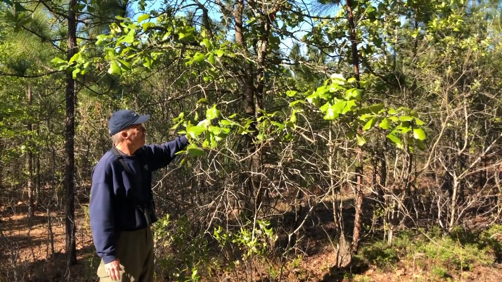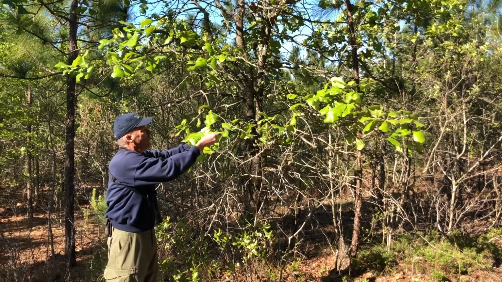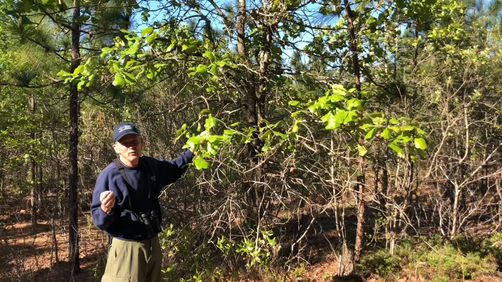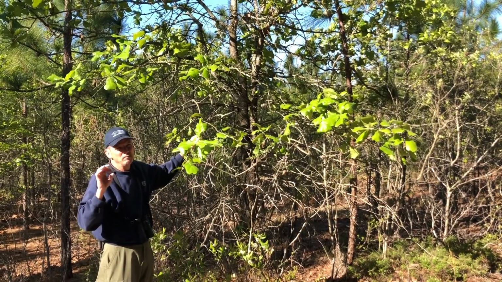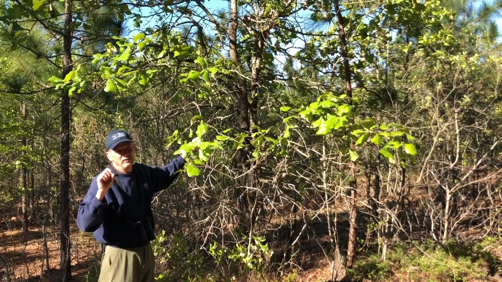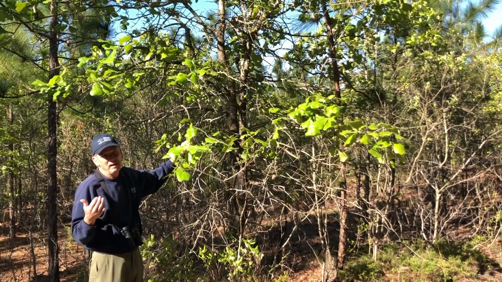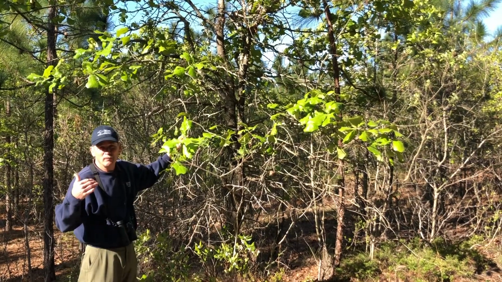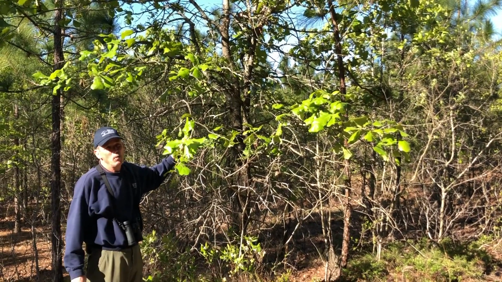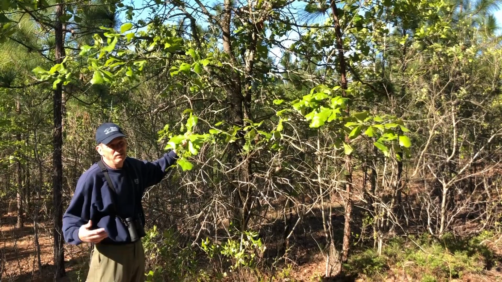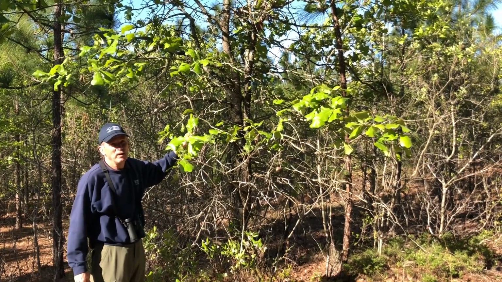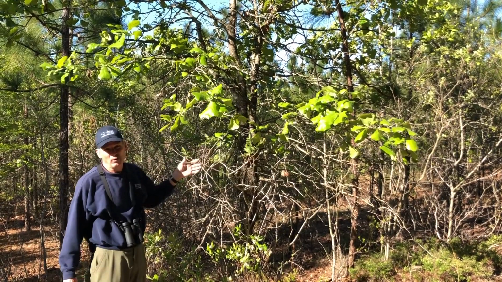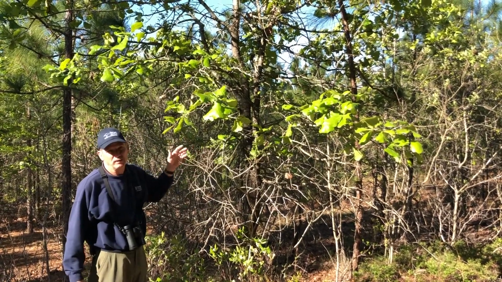Well, one of the things about the blackjack oak is that although right now these leaves are fairly tender and green, as they mature they will become a lot thicker and somewhat waxier, and that's an adaptation that helps them to conserve water loss when it gets really hot in the summer, and also when you have dry conditions as well. So they're very well adapted to growing in dry, rocky, or sandy soils like we have here at Anderson Creek Park.